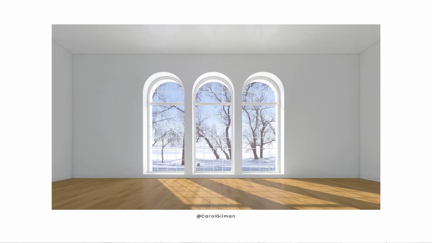Another example could be in this room where we see a row of windows. All three windows are the same size and shape, and they're in a row, and it's a predictable rhythm that's going on, very consistent and very repetitive.